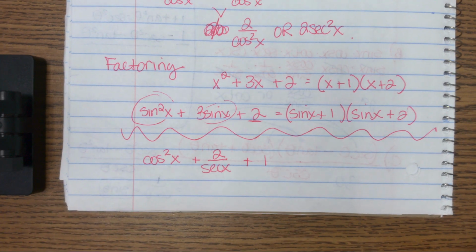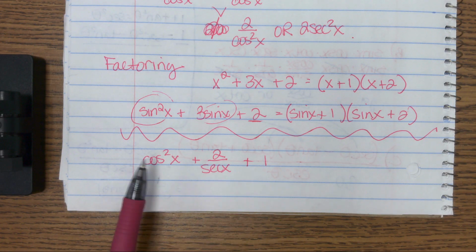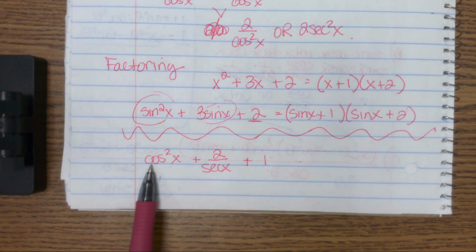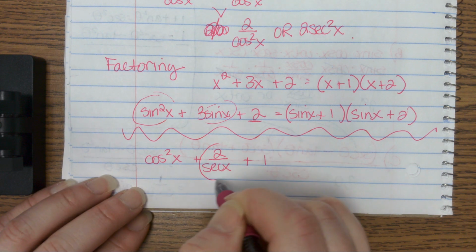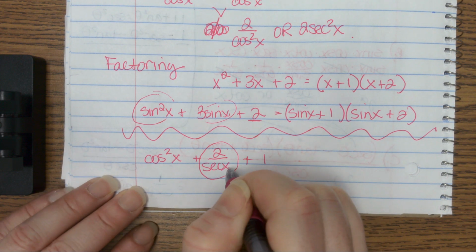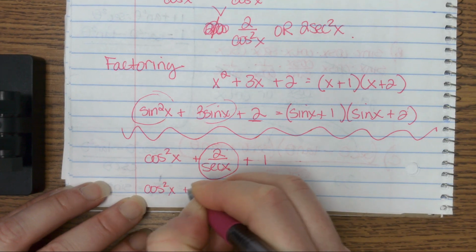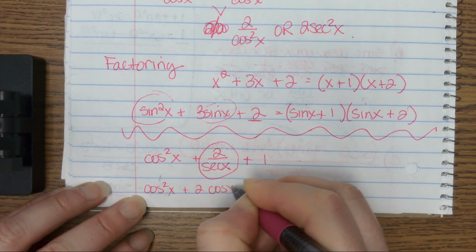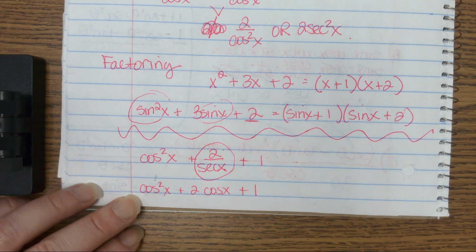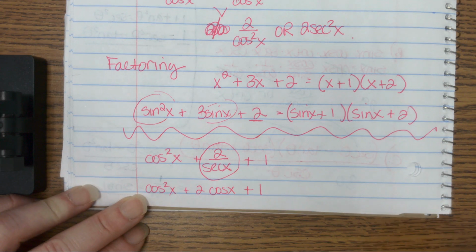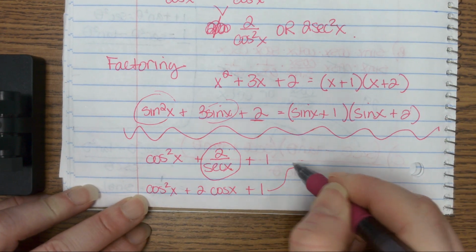And so there might be something like this where you're going to say, oh, wait a second, this is cosine squared and this doesn't look the same, but 2 divided by secant is really the same as 2 times cosine of x. Okay, and then we can do this.